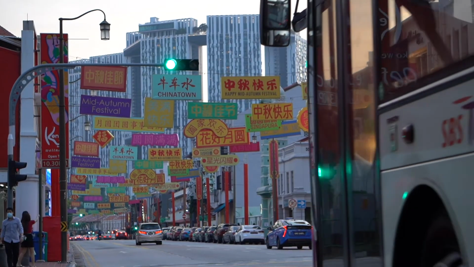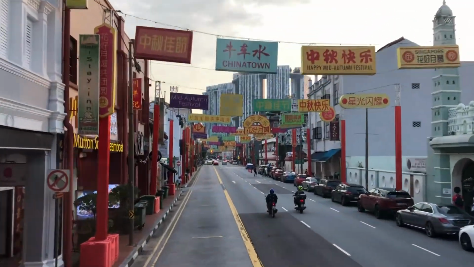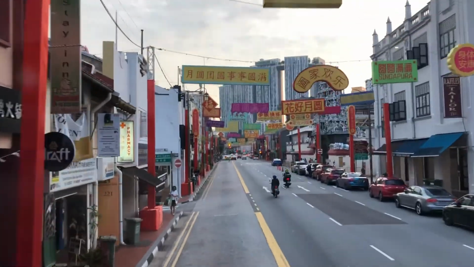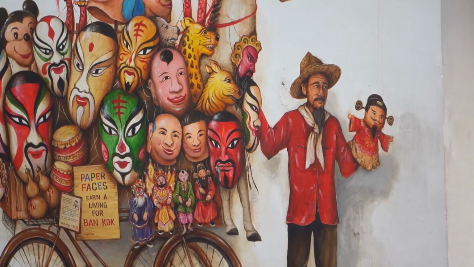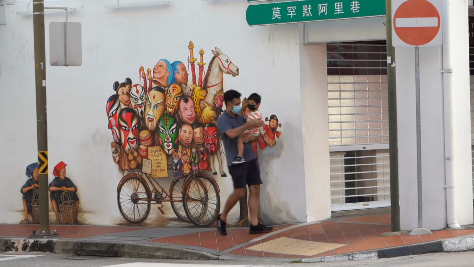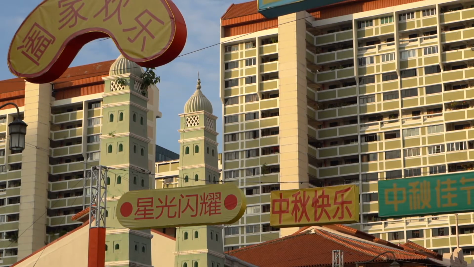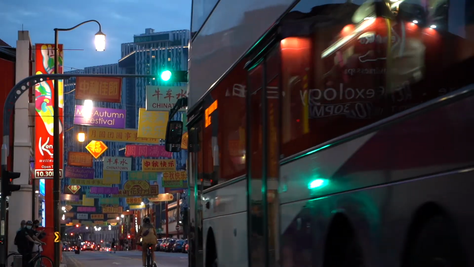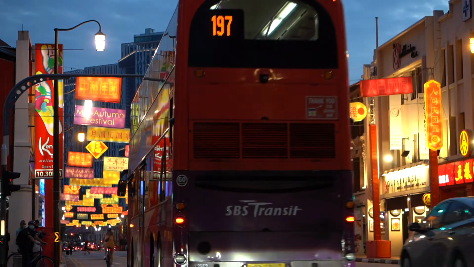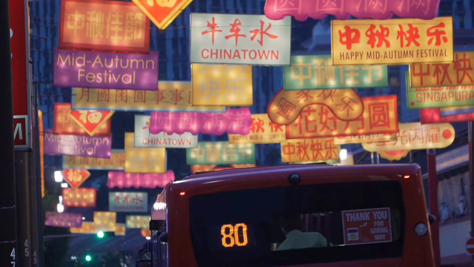One of the most important festivals in Singapore, as well as many other countries around Asia, is the Mid-Autumn Festival. It started over 3,000 years ago to give thanks for a bountiful harvest. One symbol of the festival is the lantern, which is meant to light the way to prosperity and good luck. In Singapore, you can see lanterns hanging around Chinatown from mid-September to mid-October.